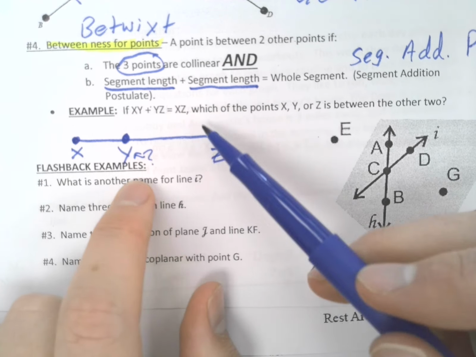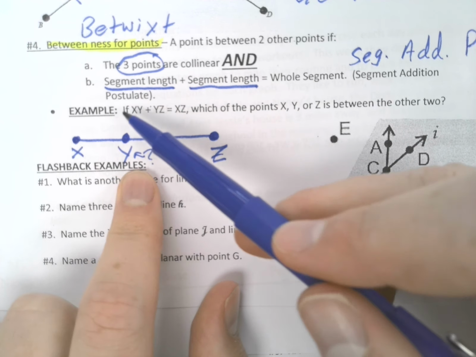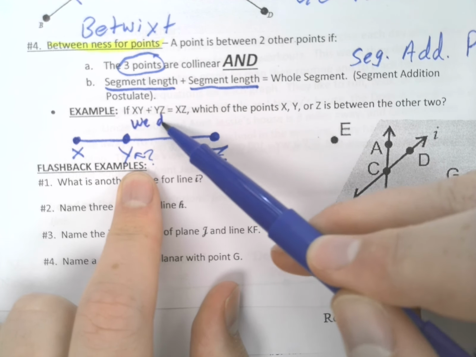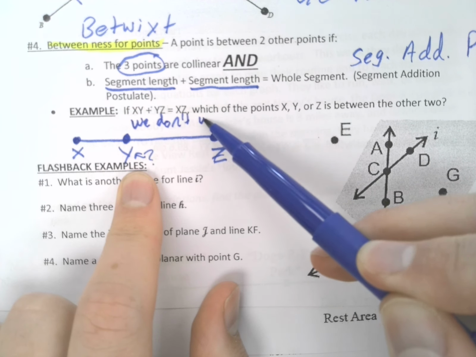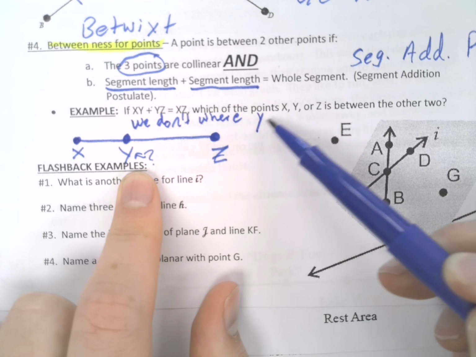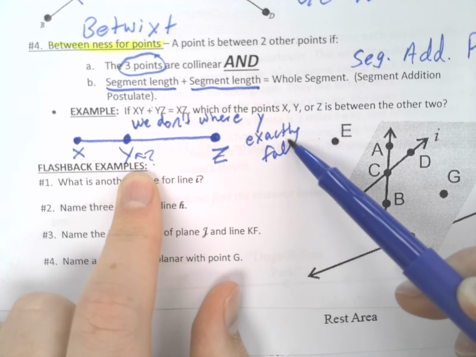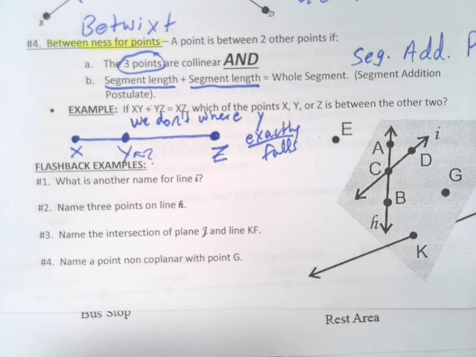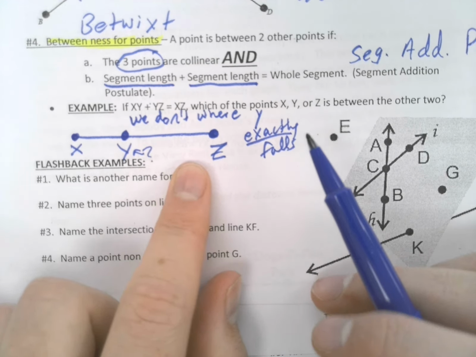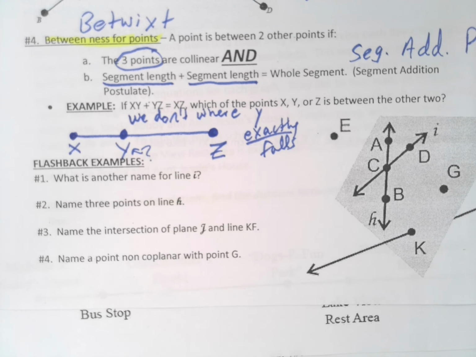Well, that's because we weren't told enough information to know where Y exactly falls. The problem is we know Y is between X and Z, but we don't have enough information to know if Y is in the middle, if Y is closer to X, if Y is closer to Z. That's something that we really need more information on, and in most math problems we will get more information on.